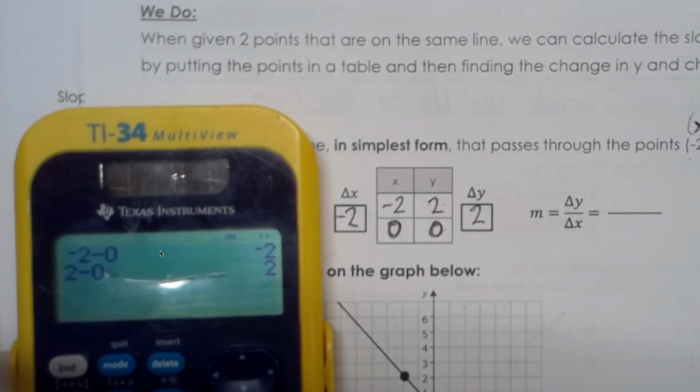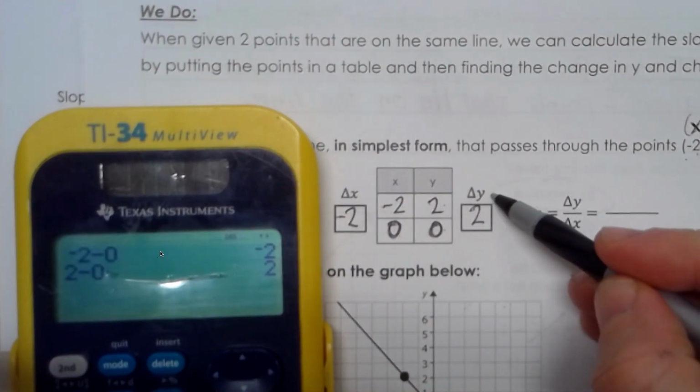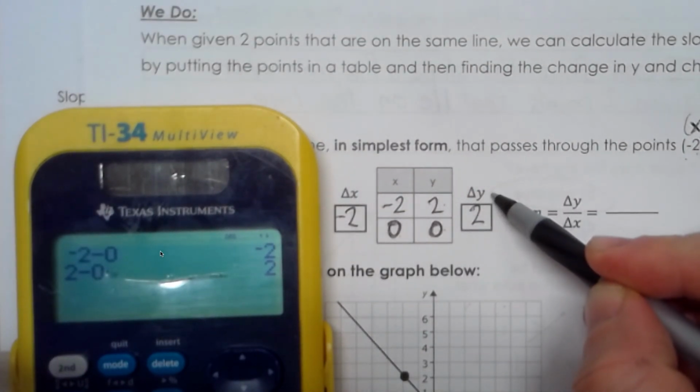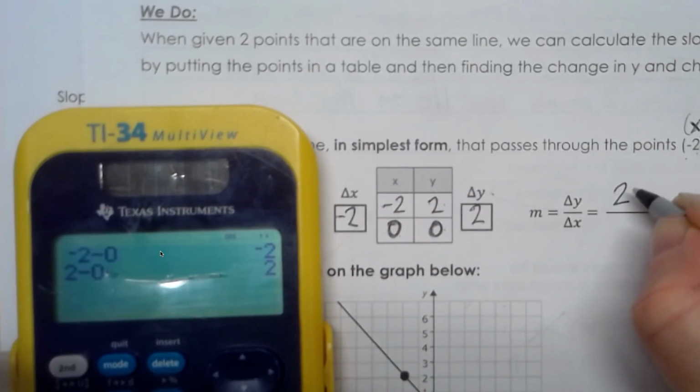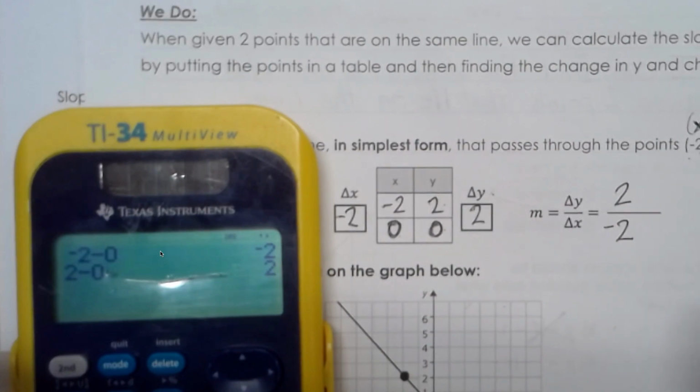Just bear with me. So the change in y always goes on top. A few students made this mistake and have been consistently making this mistake. Please study. The change in y goes on top. So +2 goes in the top of the fraction. -2 goes in the bottom of the fraction.